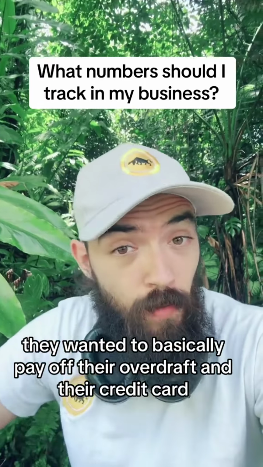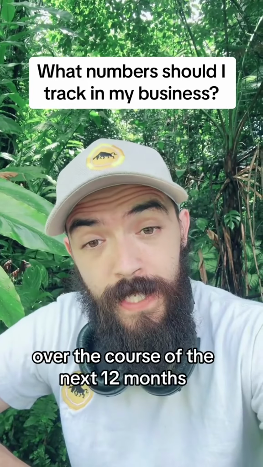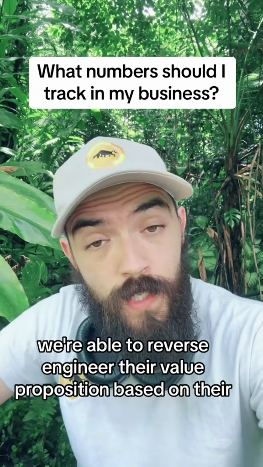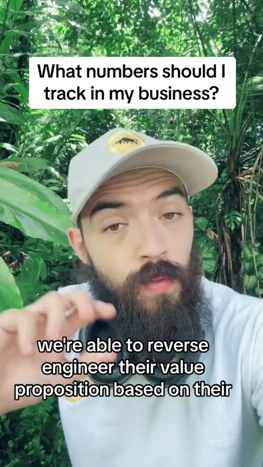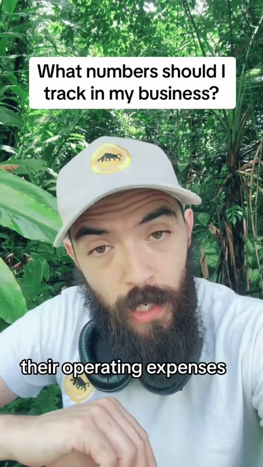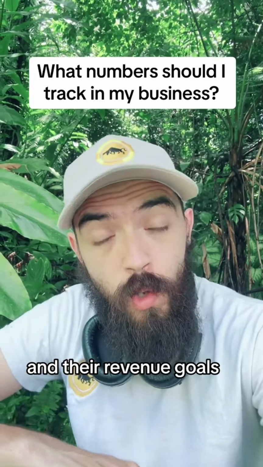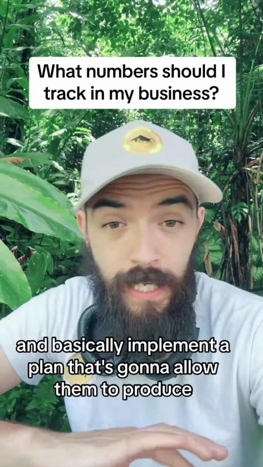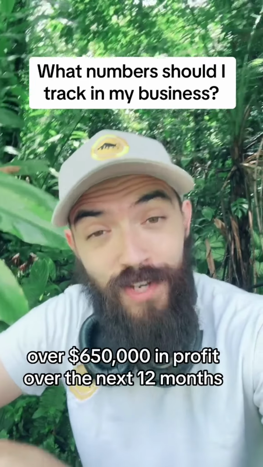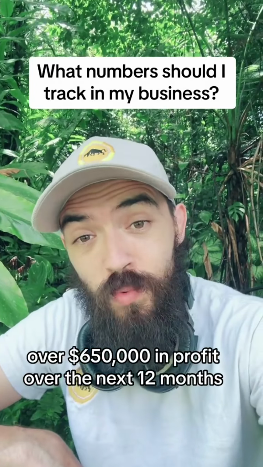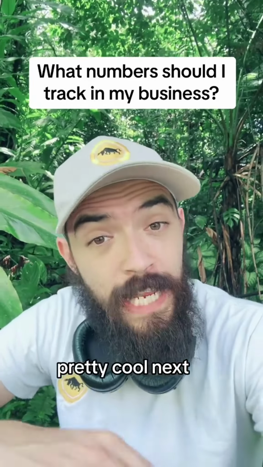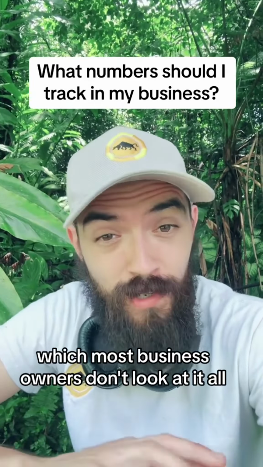They wanted to basically pay off their overdraft and their credit card over the course of the next 12 months. We were able to reverse engineer their value proposition based on their cost of sales, their operating expenses, and their revenue goals, and basically implement a plan that's going to allow them to produce over $650,000 in profit over the next 12 months. Pretty cool.